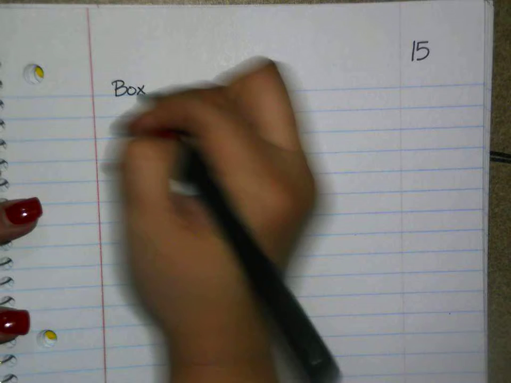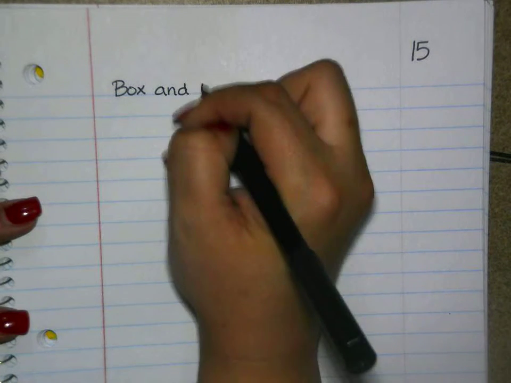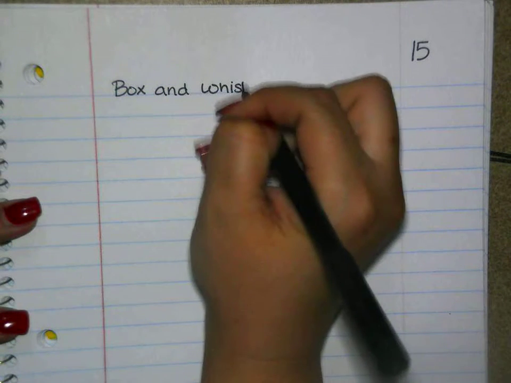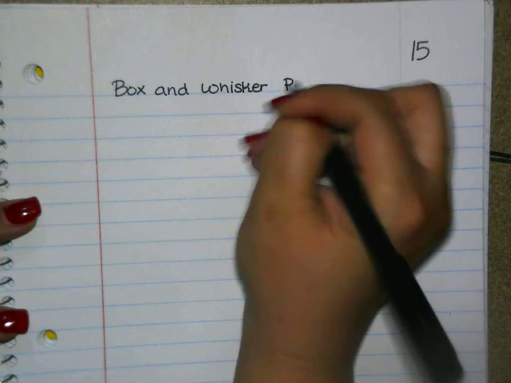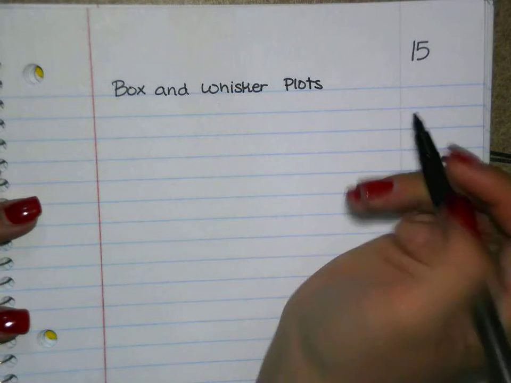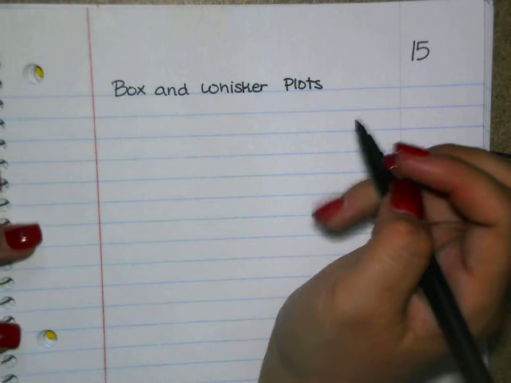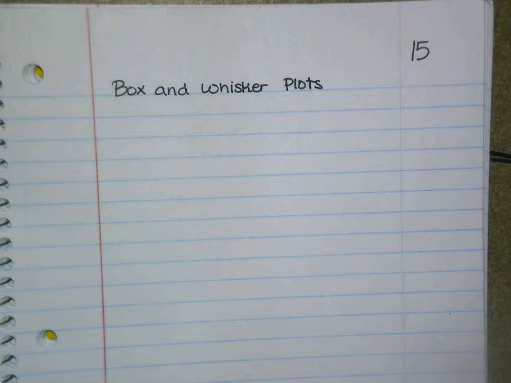We are going to write box and whisker plots. At the end of this, you will be able to create a box and whisker plot from data and label the upper quartile, lower quartile, the median, and properly place the box and whiskers.